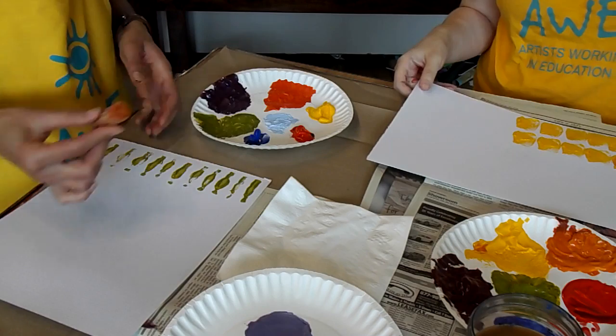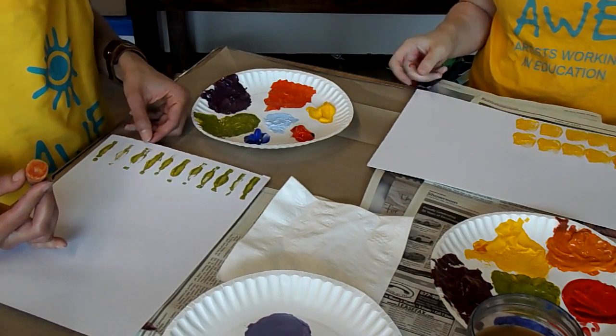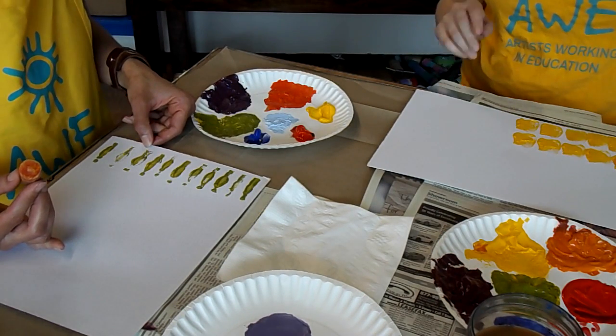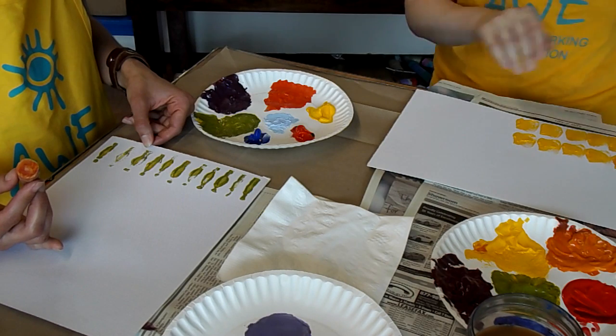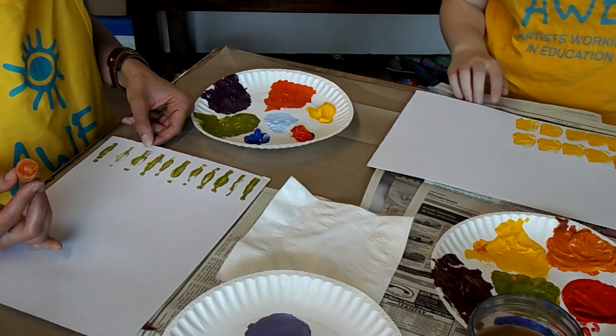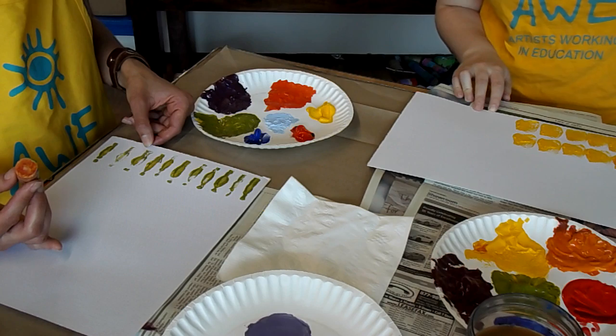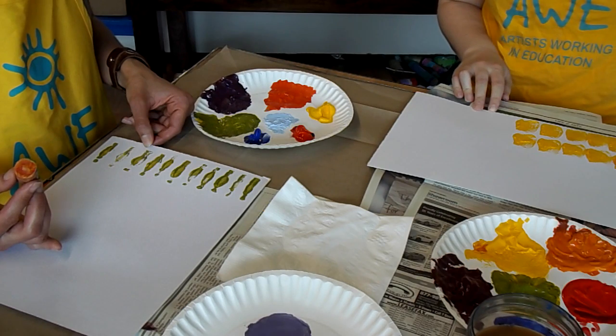So we're both creating our first field of color. So this whole section on my paper and her paper, it's only one color. So she's using green, I'm using yellow. When we switch to a different color, we're going to make a new field.